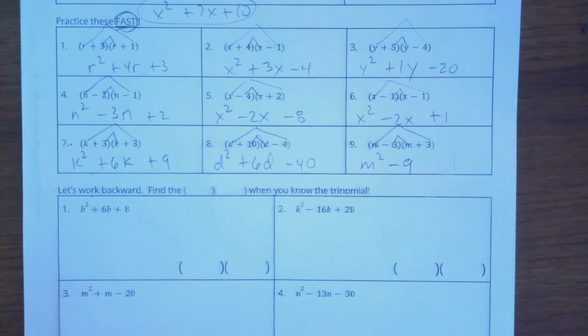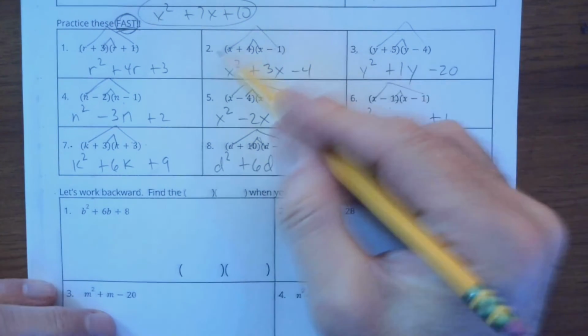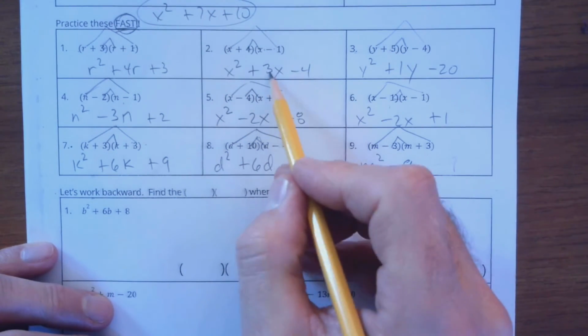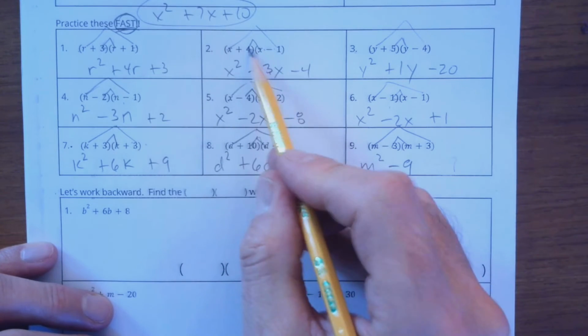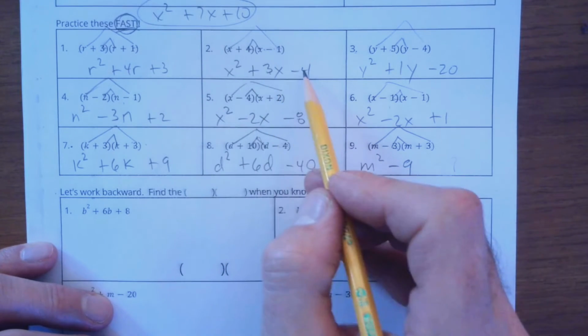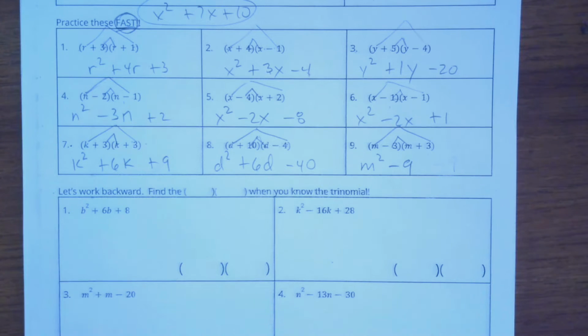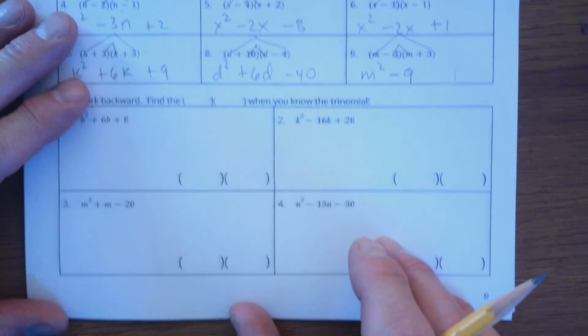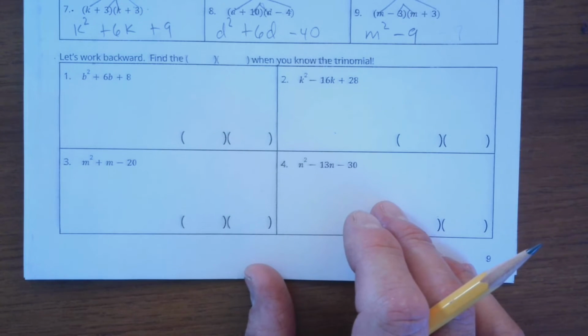Okay, so what I'm hoping that you get out of this is that the outsides and the insides add to the middle number, and then the lasts multiply to the last number. So how does that help us if we want to do this process backwards?